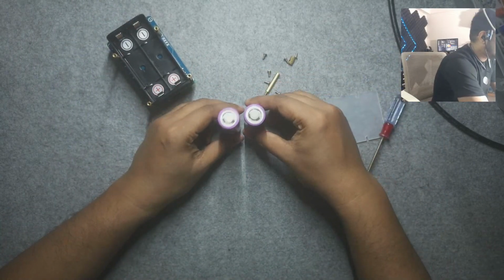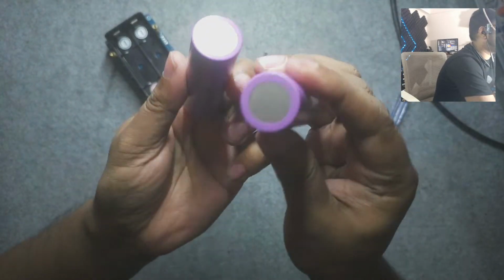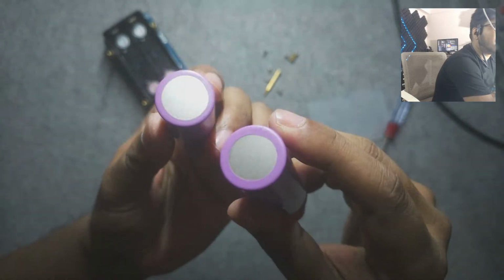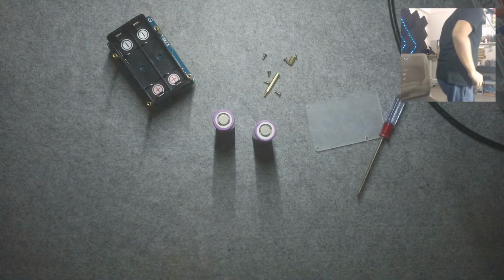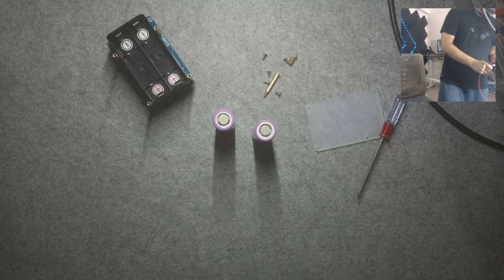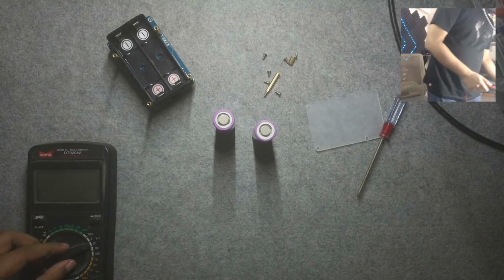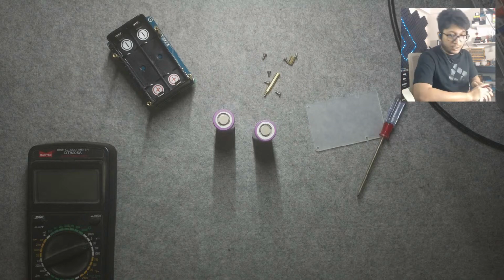These are new cells. As you can see, there hasn't been any kind of spot welding marker or anything. So these are really good new cells. Let me bring my multimeter and check if they're in a serviceable state, as in have they depleted too much, because I haven't used them quite a bit. And please excuse the dirt on top of my multimeter. It stays open and my place is very dusty.